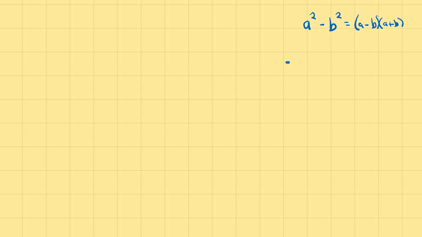This would be like an easy example. So what about y squared minus 9? So y squared minus 9 is a difference, okay, because it has subtraction of two squares. And that's because the y is squared and 9 is 3 squared. So I can rewrite this as y squared minus 3 squared.